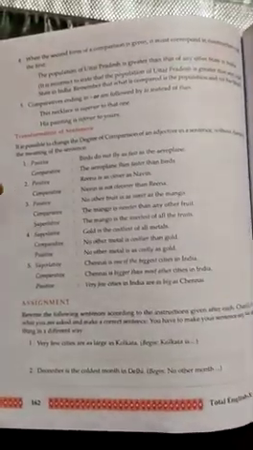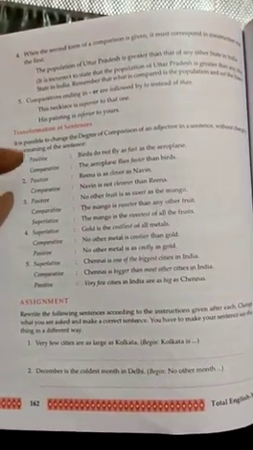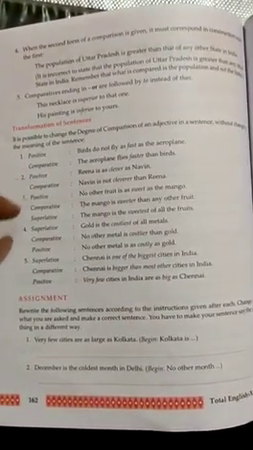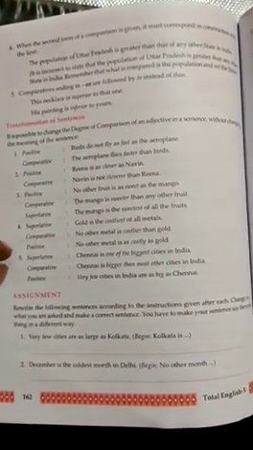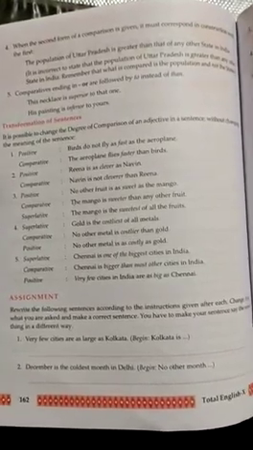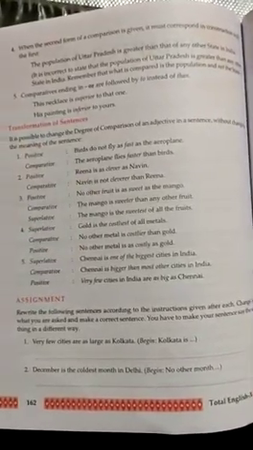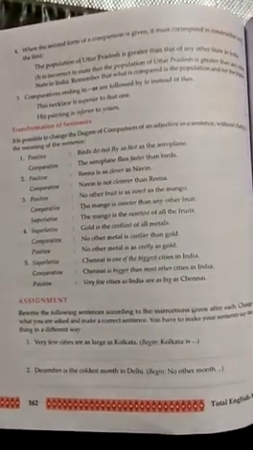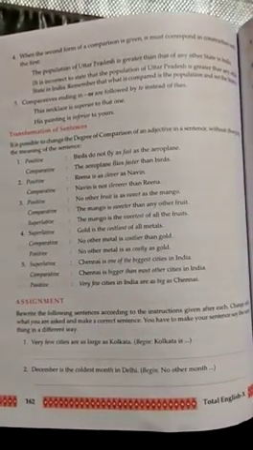So here are some examples of positive, comparative, and superlative degrees. You can read them, and the method I have told you is very simple if you have understood.